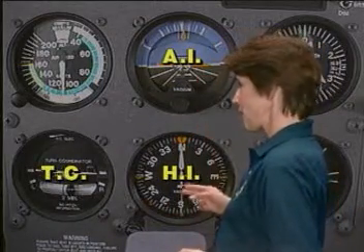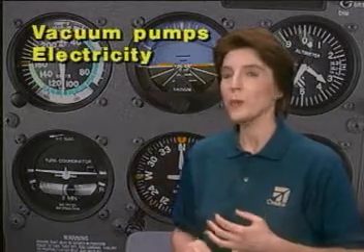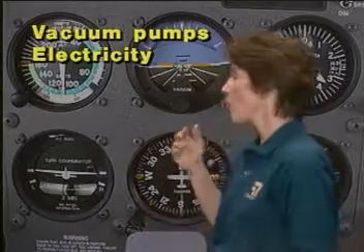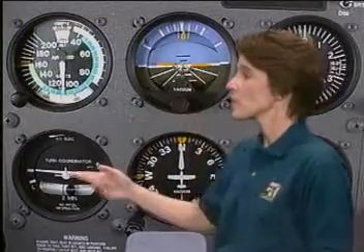The three instruments that employ gyroscopic properties are the attitude indicator, the heading indicator, and the turn coordinator. Before we discuss the instruments, though, let's talk about what powers them. There are two different sources of power for the gyro instruments in your Skyhawk. They are the engine-driven vacuum pumps and electricity. The reason for this duplication is simple. If one power source fails, the remaining gyro will furnish enough information to, say, allow an instrument pilot to successfully complete a flight through clouds.